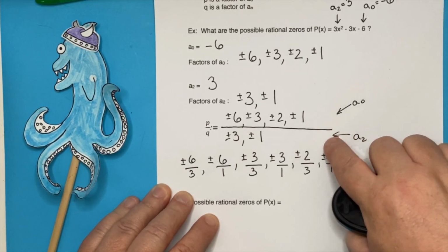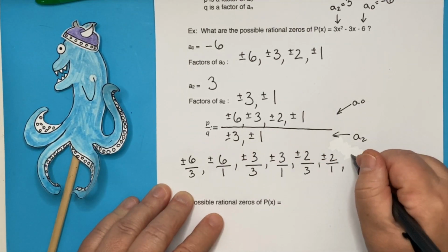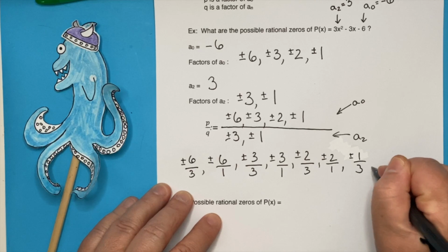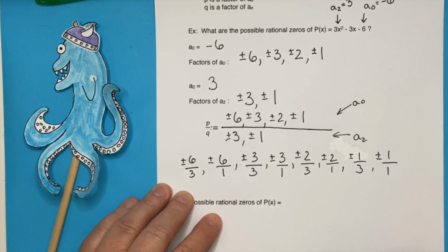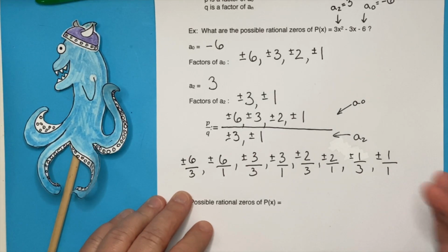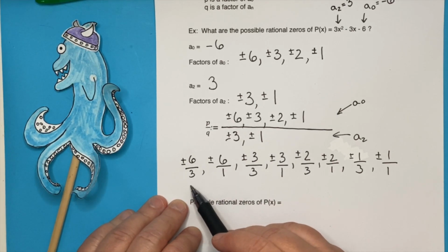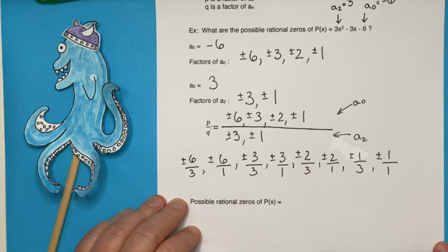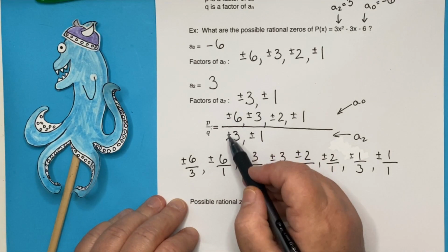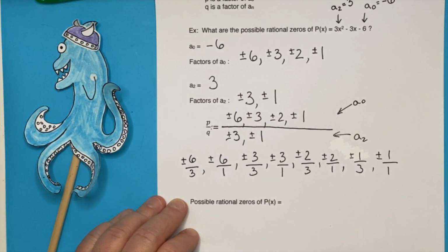Isn't that lovely? Okay. Plus or minus 2 over 3, plus or minus 2 over 1, and then plus or minus 1 over 3, plus or minus 1 over 1. So those are all 8 possibilities. And of course, it's not really 8. There are 16, because each one could be positive or negative. A lot of people say, don't you have to do plus or minus on top and bottom? The answer is no, because even though there's a plus or minus on top and on the bottom, when you cancel everything out, the whole thing can only be positive or negative. There are only 2 options.